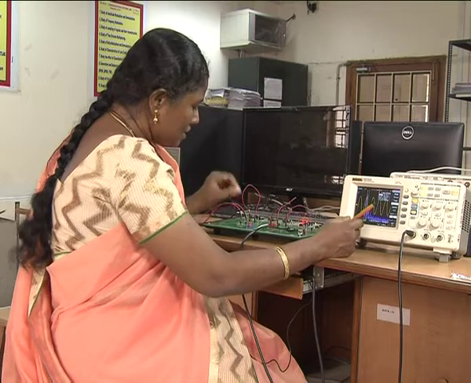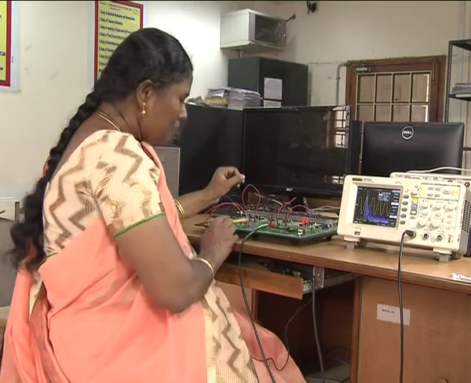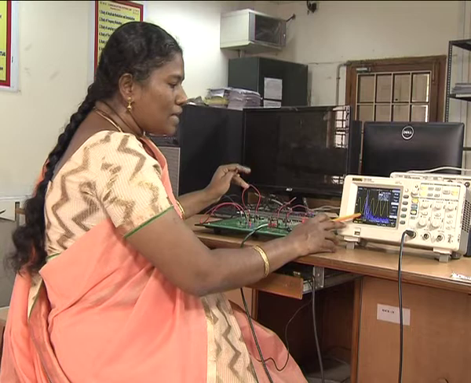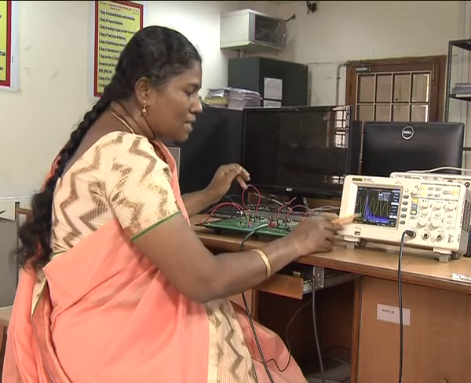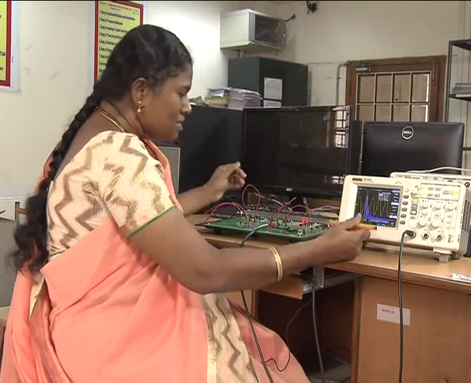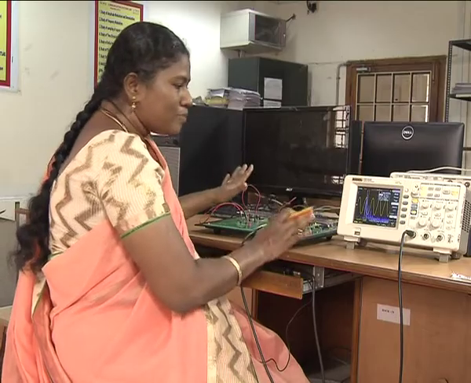Like that you can keep any input waveform, note down the del F value, from the del F value compute beta, and from the beta computed compute bandwidth. Like this you can take 5 observations. This will complete your FM modulation experiment.